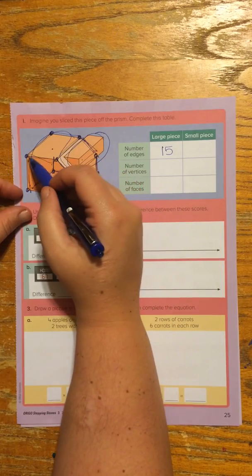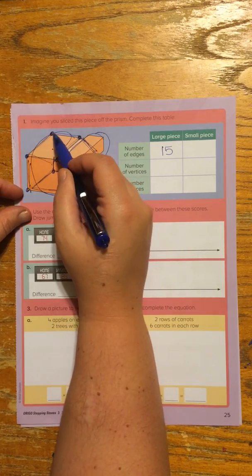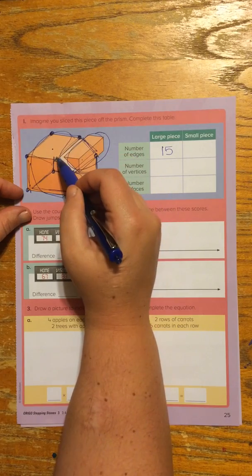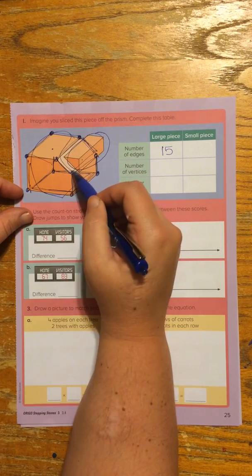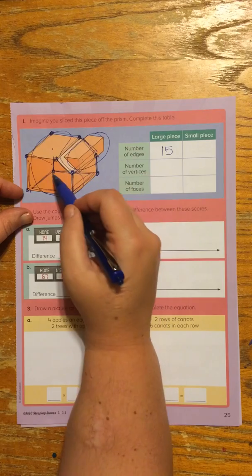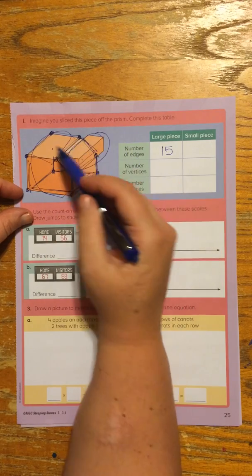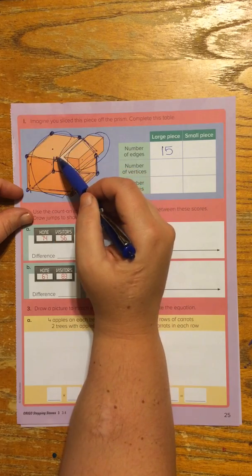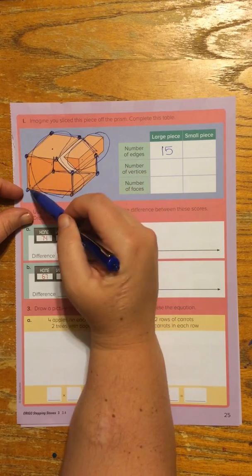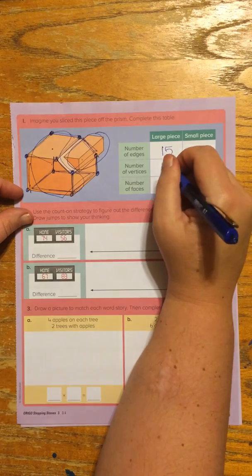So I have a vertice here, here, here, here, here, and here, and then at the bottom, 1, 2, 3, and 4. So I've got 1, 2, 3, 4, 5, 6, 7, 8, 9, 10 vertices.